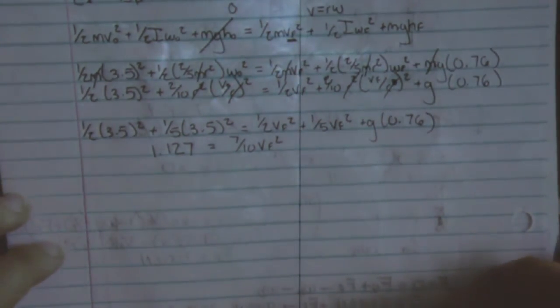So this, if you solve this out, should reduce to about 1.127 equals 7/10 v final squared. So that should give you a v final of 1.3 meters per second.